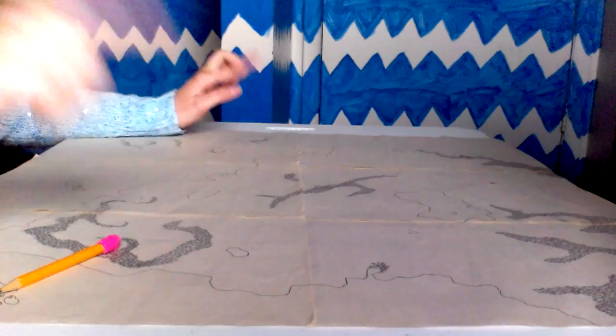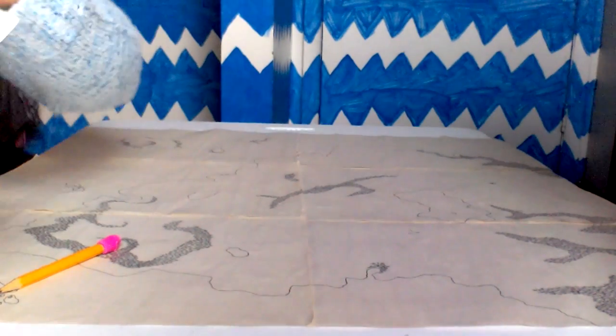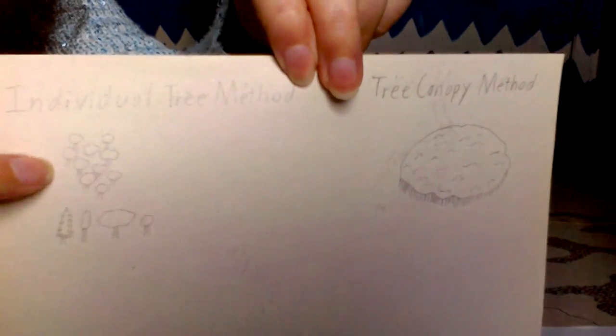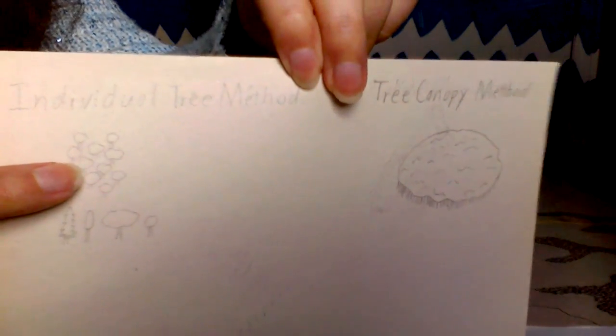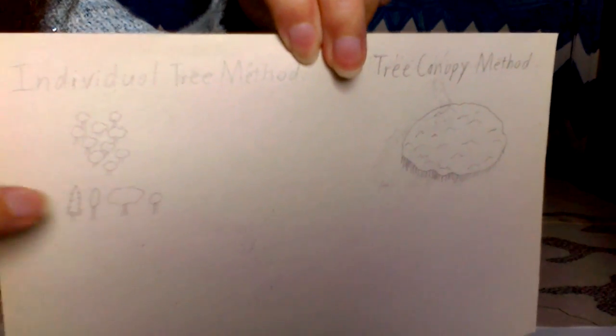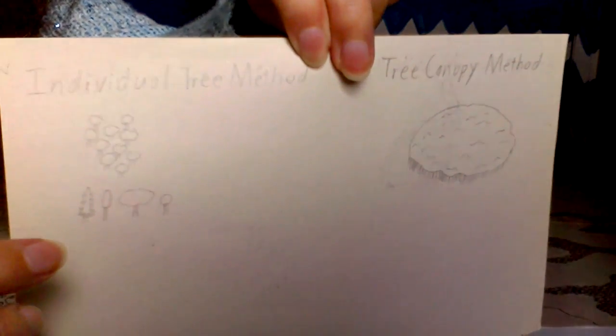And also, just like with mountains, there are several different ways to draw forests. One way, which is actually pretty popular, is the individual tree method. And you can get really personal with this. As you can see, you can draw all kinds of different trees, and you make it denser in some areas and thinner in some areas.